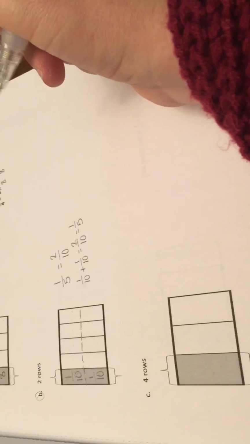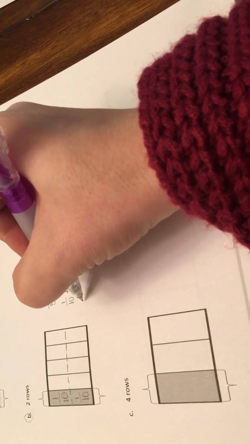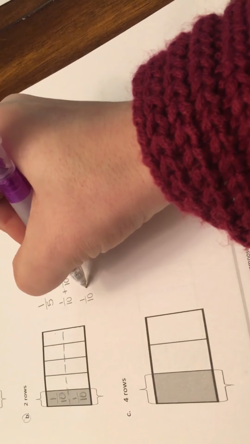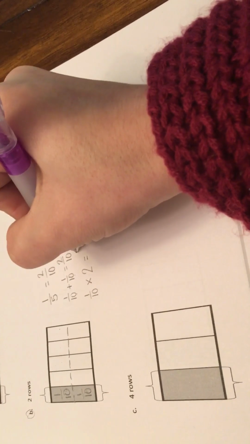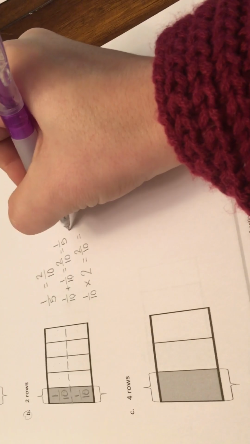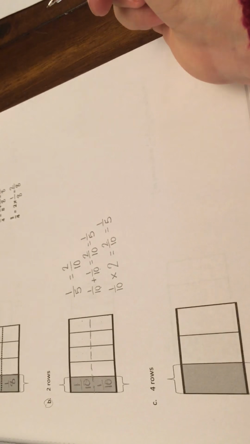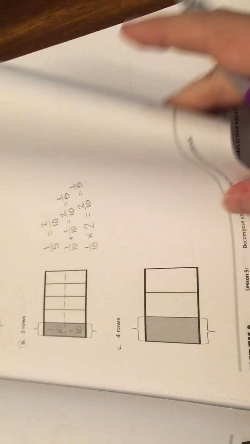And lastly, we can write this as a multiplication sentence. We wrote the fraction 1/10. How many times? 1, 2, 2 times, which is equal to 2/10, which we know is also equal to 1/5. All right, so you will do C by yourself in a second.